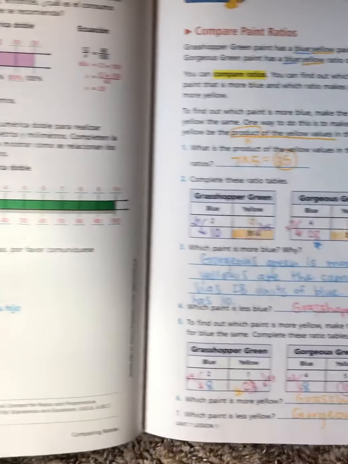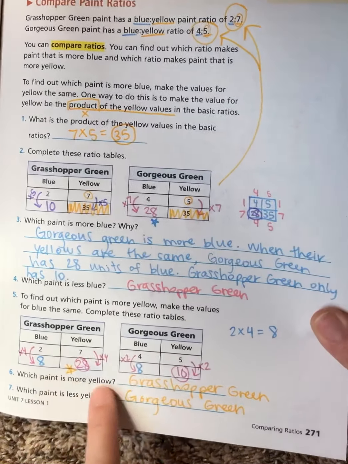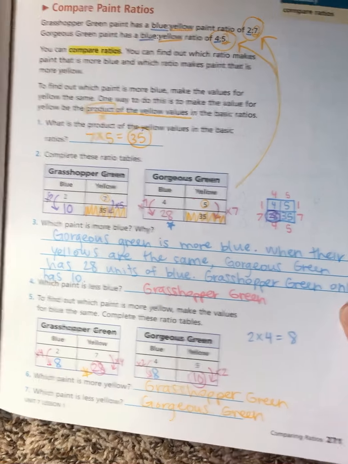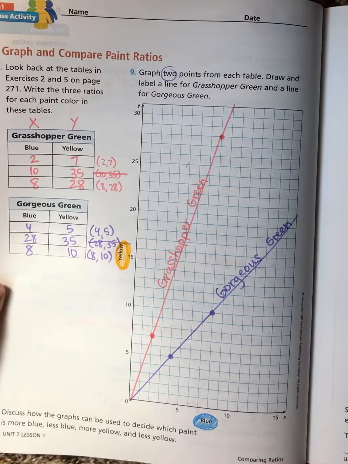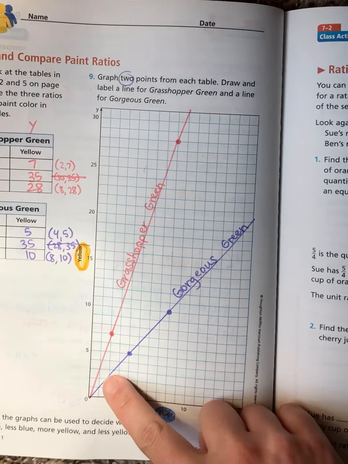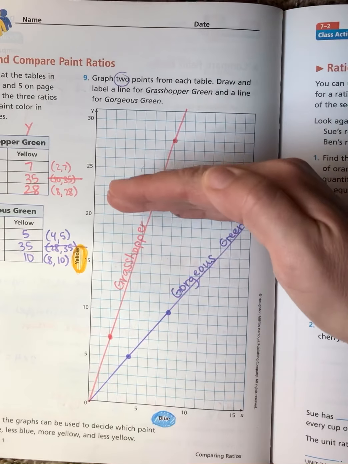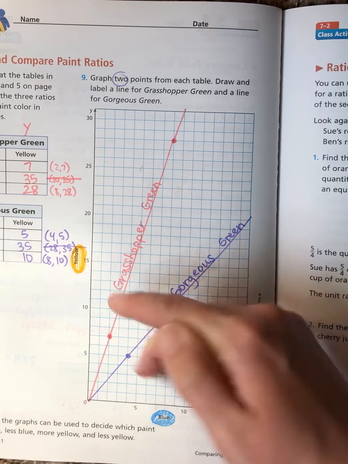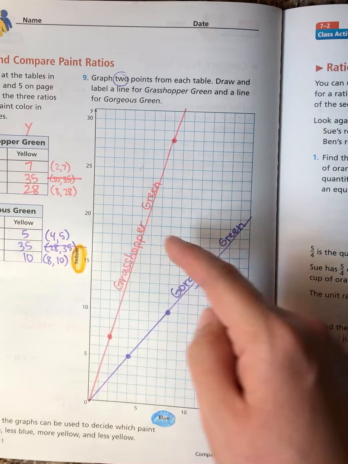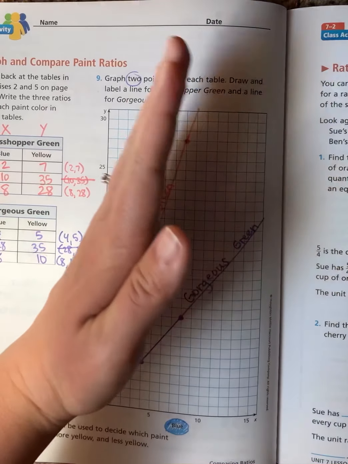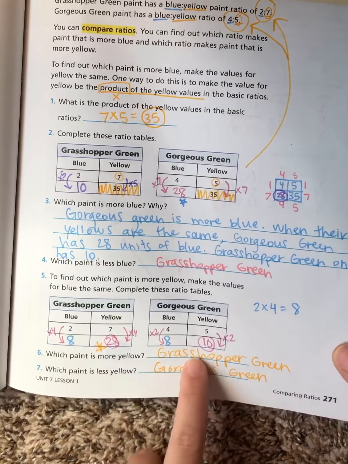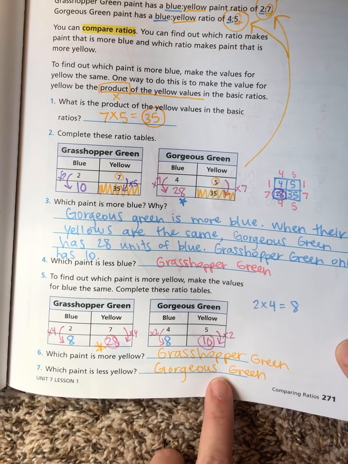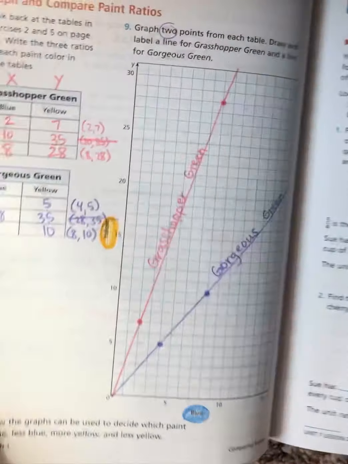Which should make sense because over here, we said which paint is more yellow? Grasshopper green, okay? And from our picture, we could also see which one has less yellow. Well, I can tell that gorgeous green has less yellow because its line is lower on the y-axis. So the y-axis is talking about yellow. And so grasshopper green is higher on the y-axis, gorgeous green is lower on the y-axis. So gorgeous green has less yellow, which is what we said here. Grasshopper green has more yellow, gorgeous green has less yellow. And we're just proving that on our graph, okay?